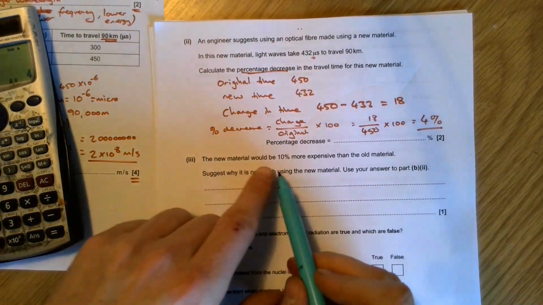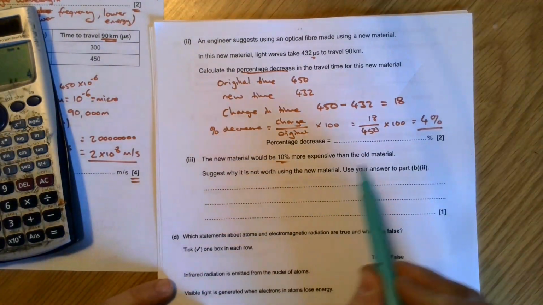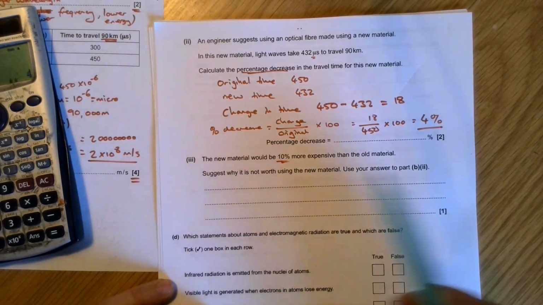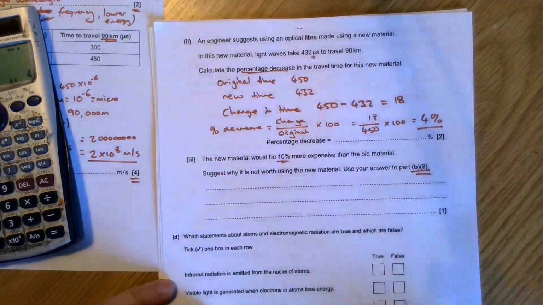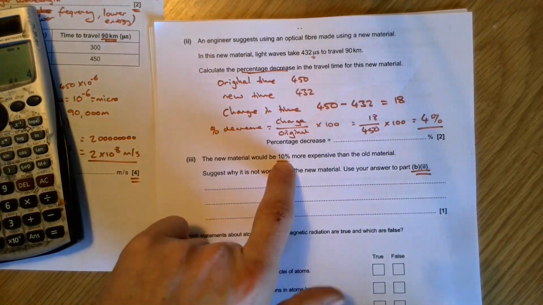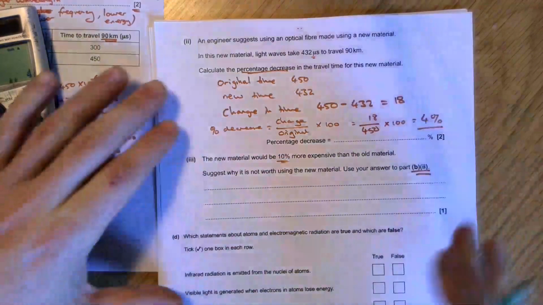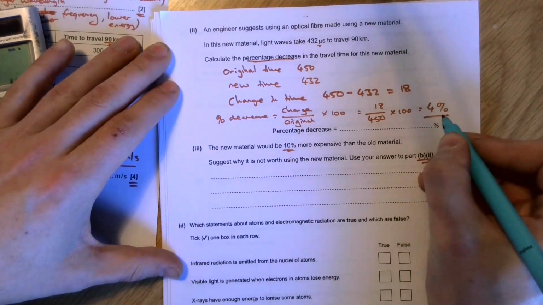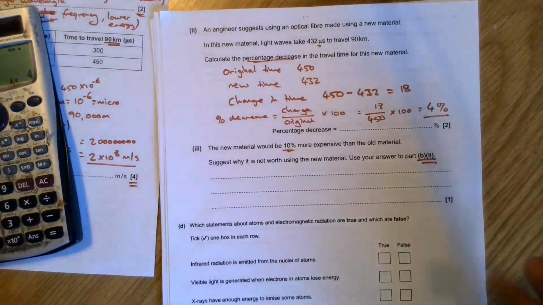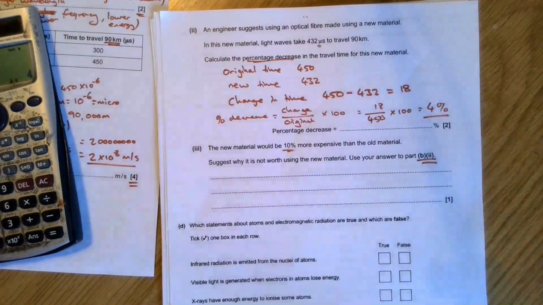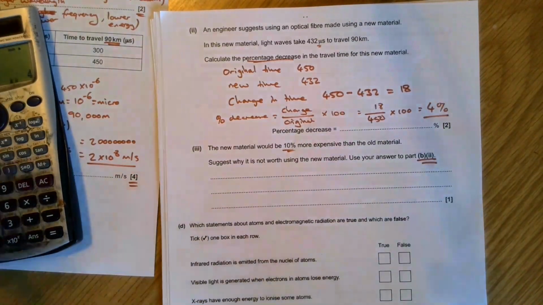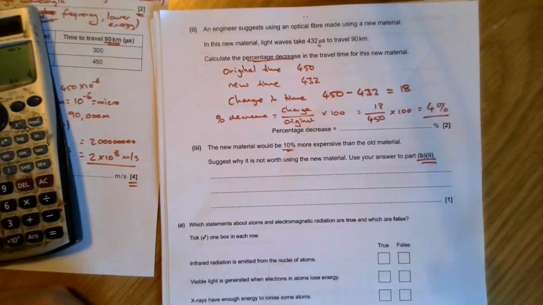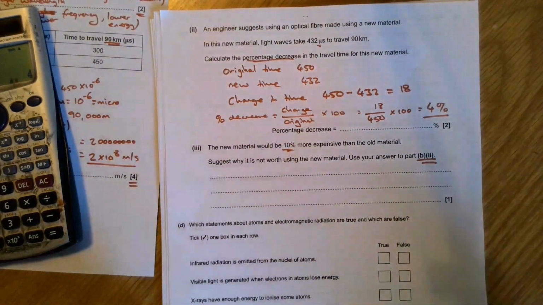The new material will be 10% more expensive than the old material. Suggest why it is not worth using the new material. Use your answer to part B, II. So it's asking you to compare this with this percentage. What is our saving in time? 4%. So presumably we could send 4% more information, or we could get 4% quicker internet, but it costs 10%. So that's probably not a good saving, is it? It costs far more than we save.